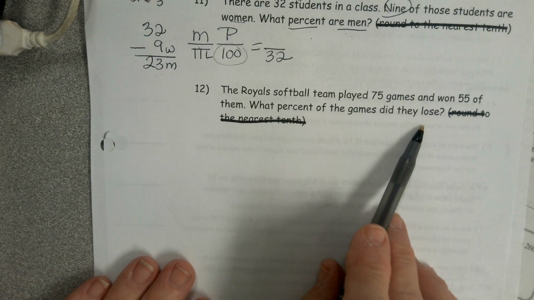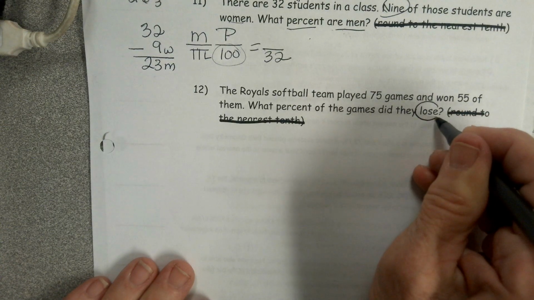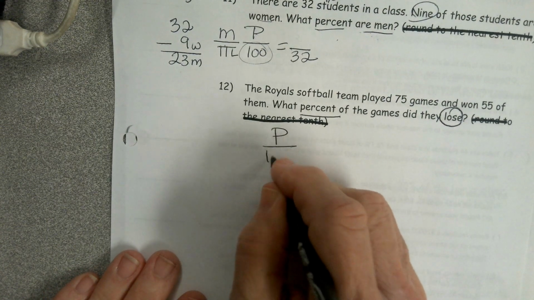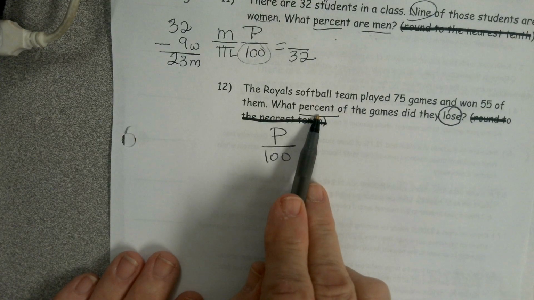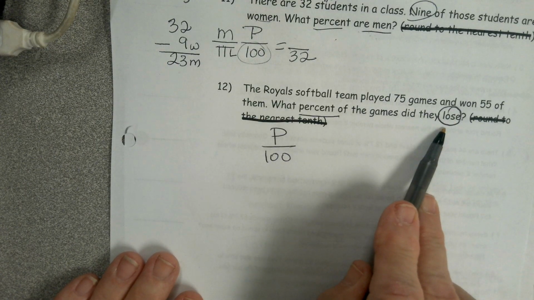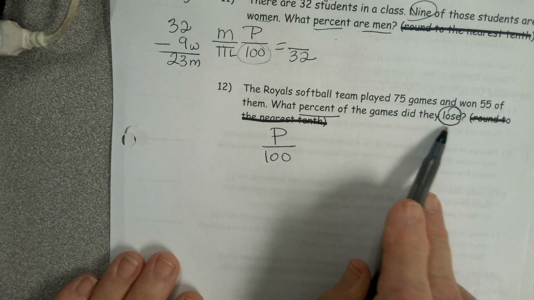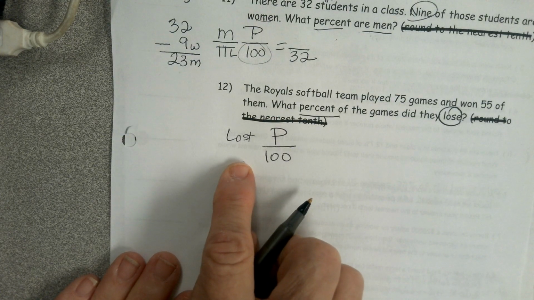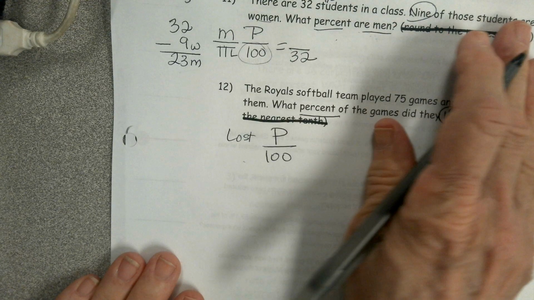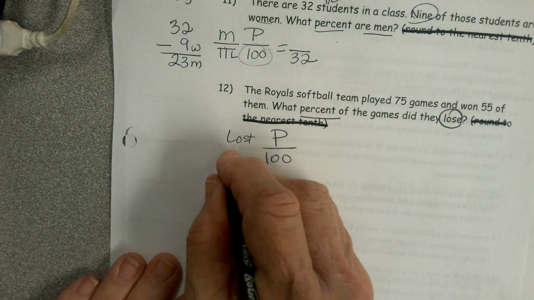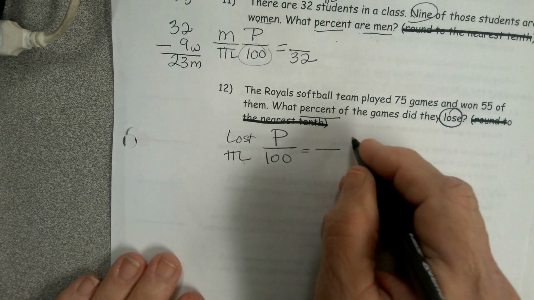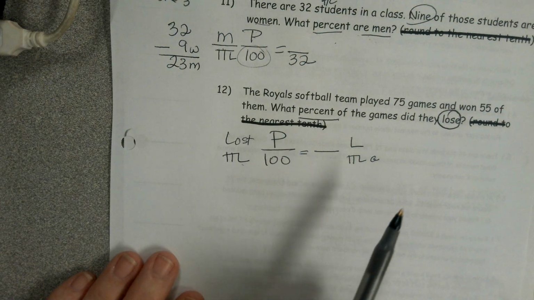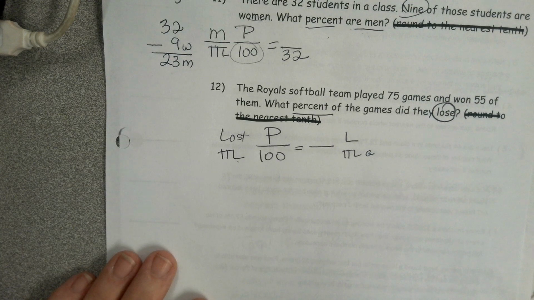Oh, this is a good one too. You want to know the percent that you lost. You need to know the percent out of 100 that you lost. We don't have the percent, but what do we have to find? You have to find out how many games they lost out of the what? Don't forget about numbers. Out of the what? Total. Out of the total games that you played. So, again, this is the number lost out of the total games. Do you know the total games? Yes. I'm not going to put it. I'll let you put it.